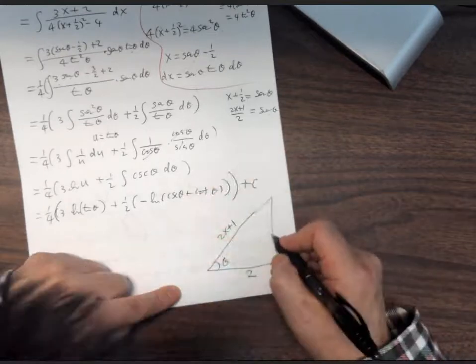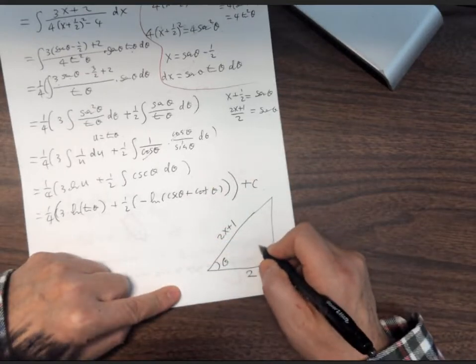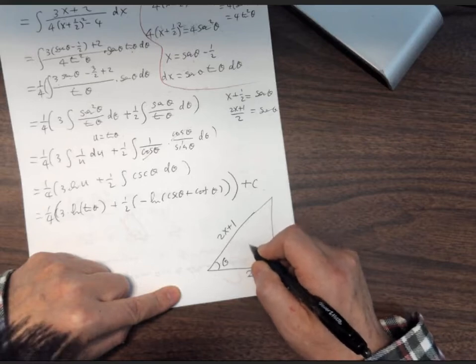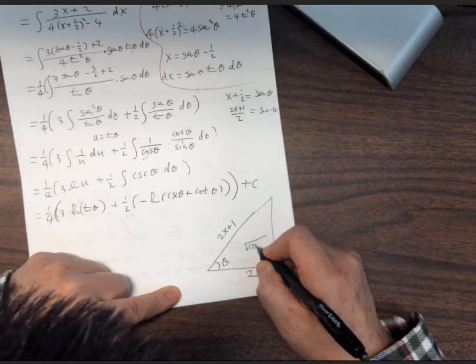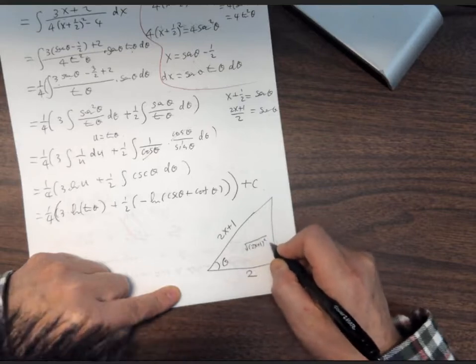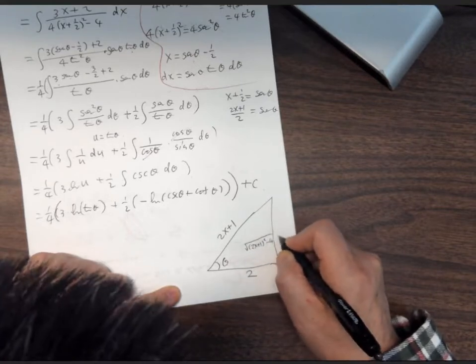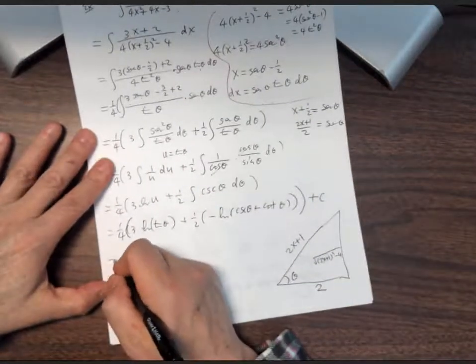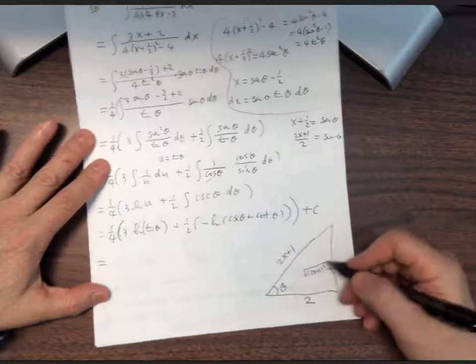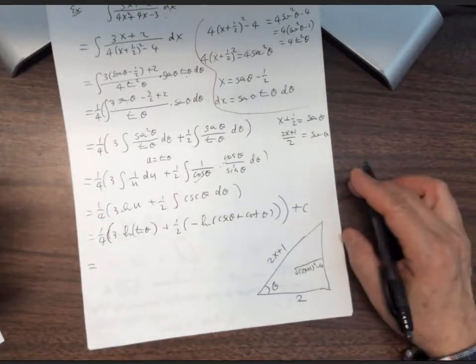I probably need it. Well, let's see. The third side will be the square root of 2x plus 1 squared minus 4. Again, we would use the Pythagorean theorem to determine that.